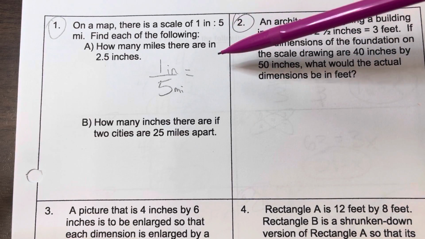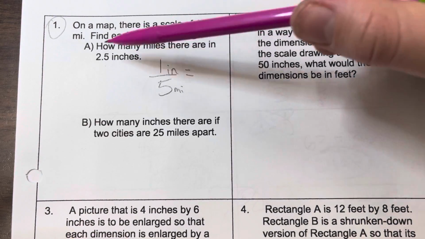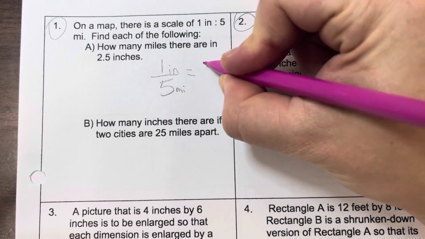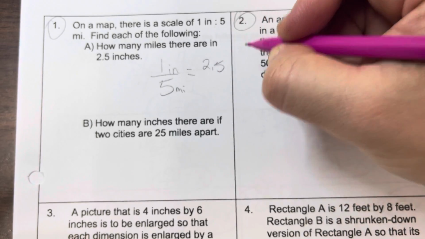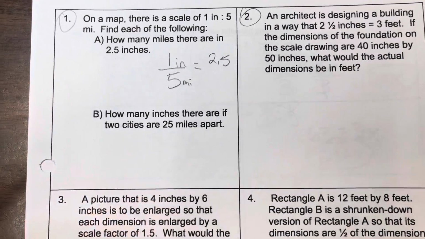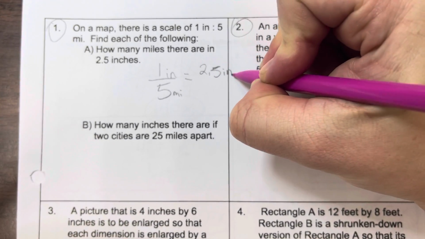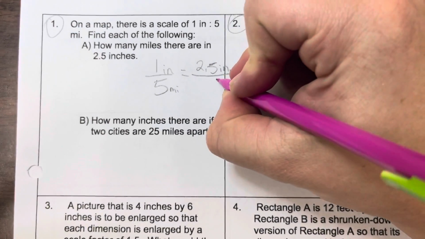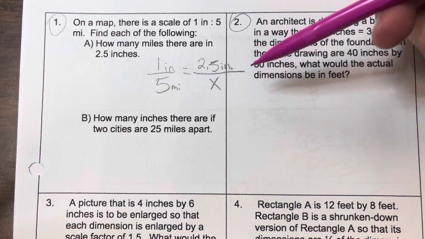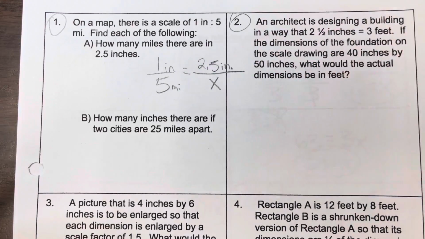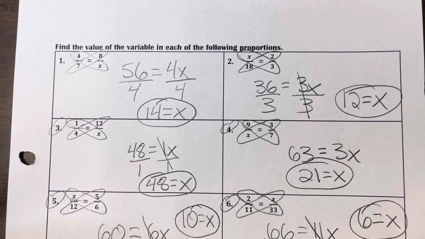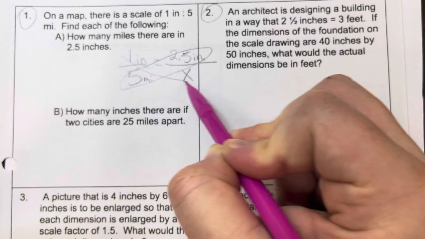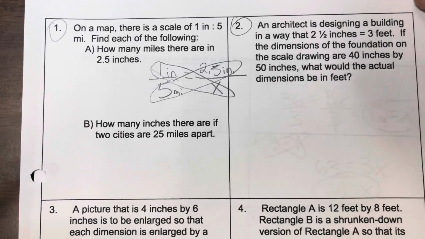How many miles are there in 2.5 inches? So if we measured 2.5 inches on this map, how many miles would that be in real life? Well, I need to keep the 2.5, sorry, my phone keeps refocusing there. I need to keep the 2.5 in the numerator because it's in inches. Now, what I don't know is, I'm gonna call it X, I don't know how many miles that is in real life. But now we have a problem just like we had in the last few questions. We have a proportion that we're gonna use cross-multiplying to solve for the unknown number.